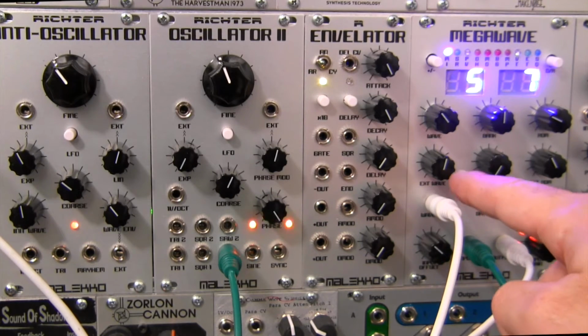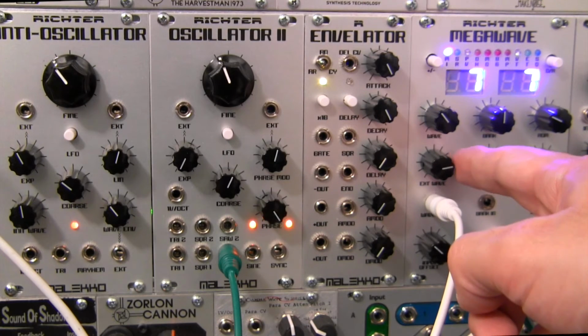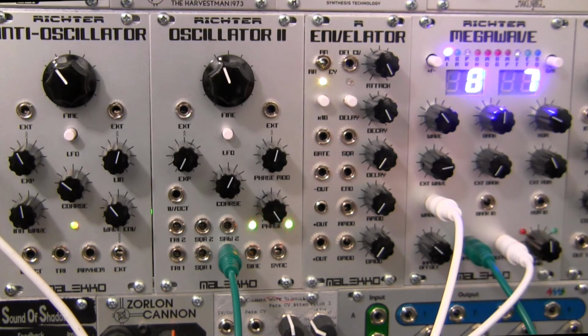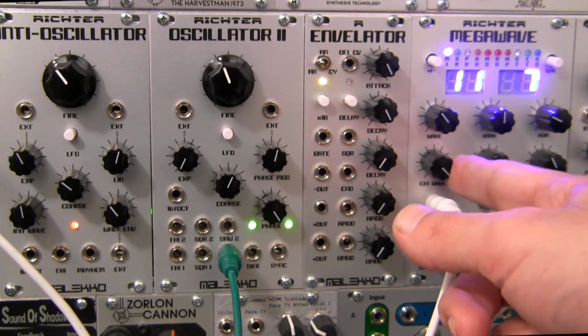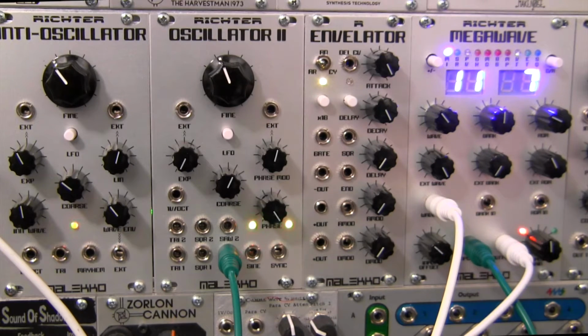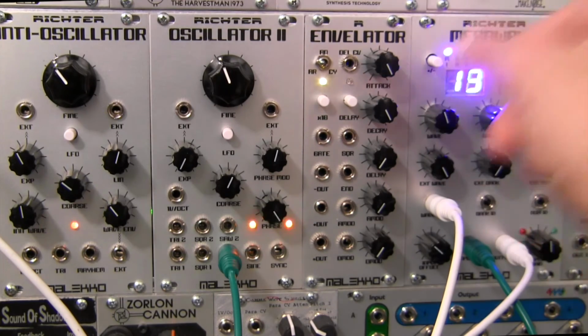So you can see that it's sort of triggering some of the same numbers. Let me bring this all the way up. So there we have 7, 8, 10, 7, 8, 10, 7, 8, 10, 8, 11, 12. And then of course I can change my bass patch if I wanted to.